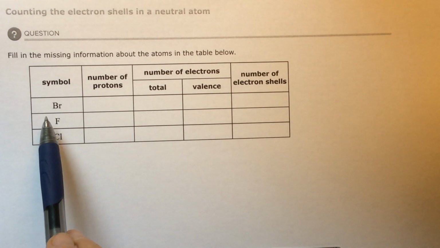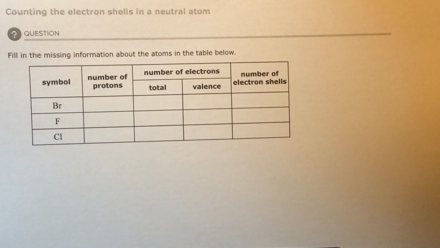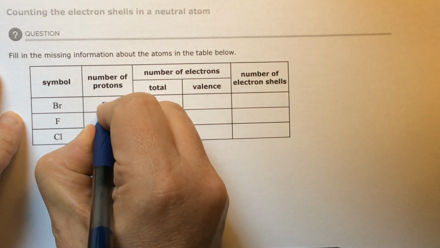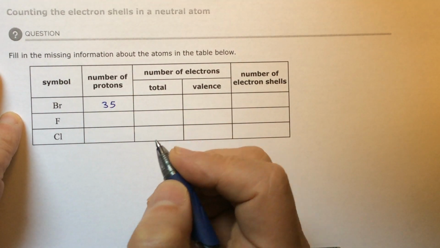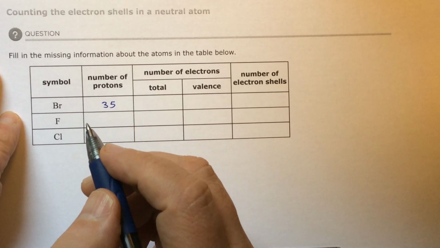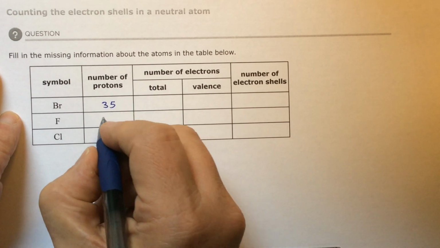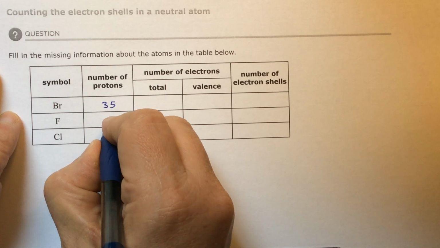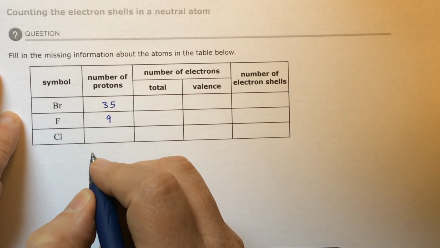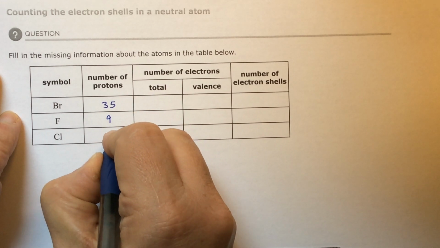If you were to look at, say, bromine, how many protons are in bromine? Well, bromine is number 35. Its atomic number is 35, so its number of protons is 35. It would just be equal to its atomic number. I would do the same for fluorine. Fluorine is 9 protons. Chlorine is 17.